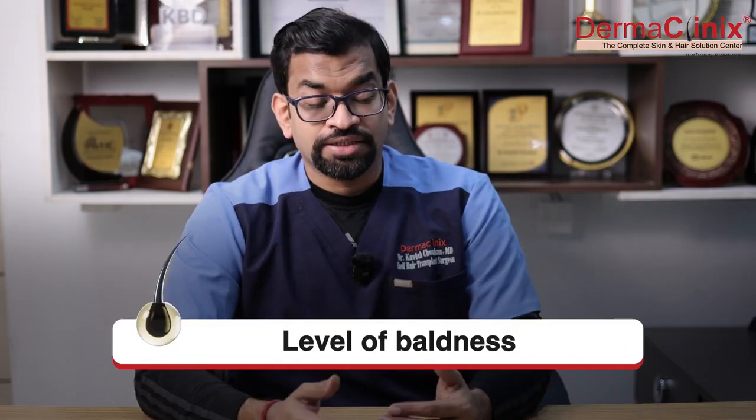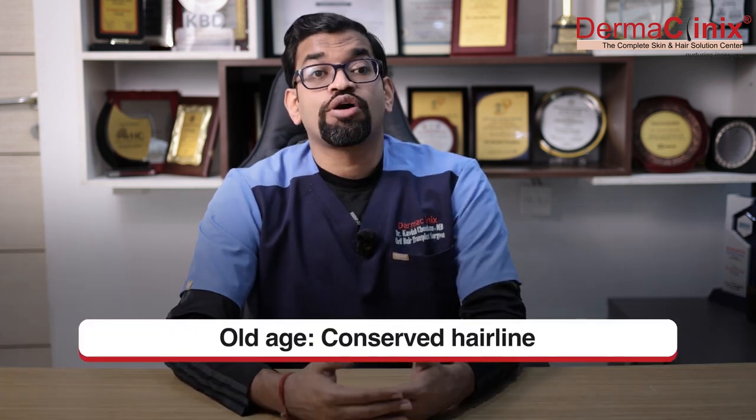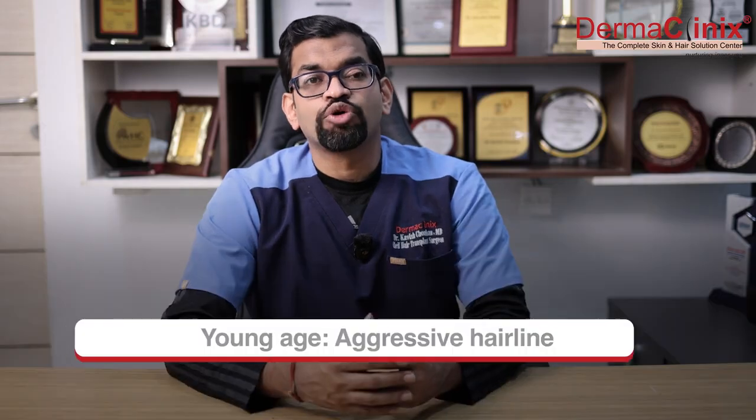The other factor deciding the hairline position is the level of baldness. In older patients with advanced level of baldness, hairline is designed more conservative so that it starts from slightly behind, but in young patients, we usually keep it slightly more aggressive.